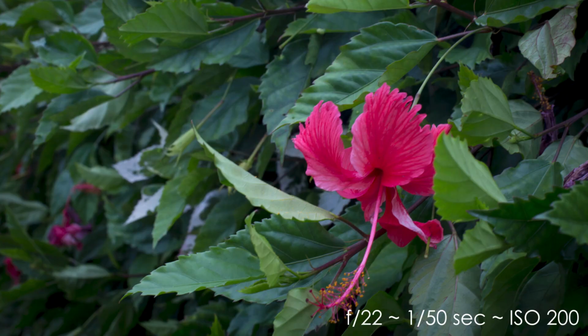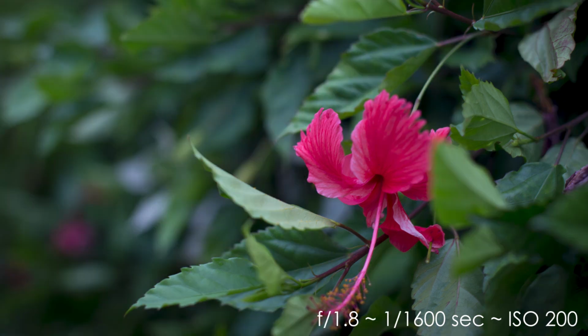Now, aperture has another creative effect as well, and that is changing the depth of field. Basically just means how much of the image is in focus. Like in this image with a small aperture at f/22, everything is in focus. You can see the background behind the flower and it kind of makes for a busy image. Your eye wanders and it really doesn't know what the subject is. If I open up my aperture to 1.8, now that throws the background out of focus, makes for a much more pleasing image.